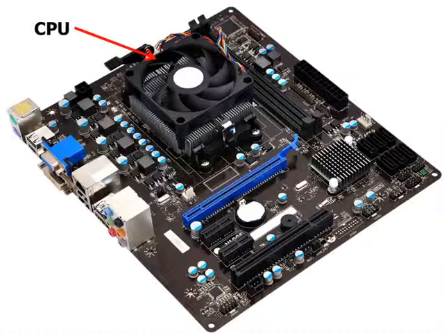The first is the central processing unit, or CPU. It's essentially the brain of the computer, and this chip executes instructions and pretty much drives everything else inside of the device. Now I do want to point out that the arrow in this particular diagram is pointing directly at both the heatsink and the fan as well as the CPU.